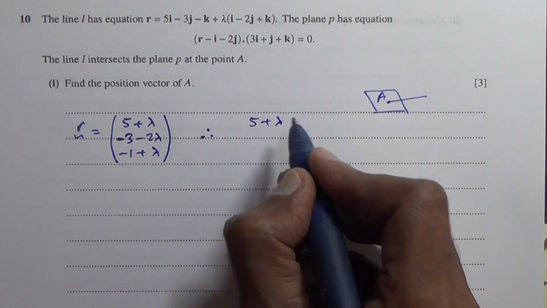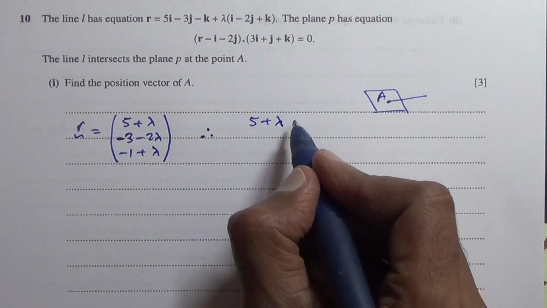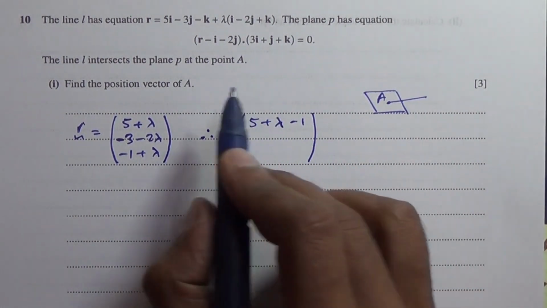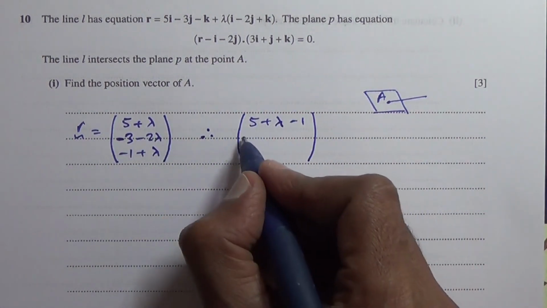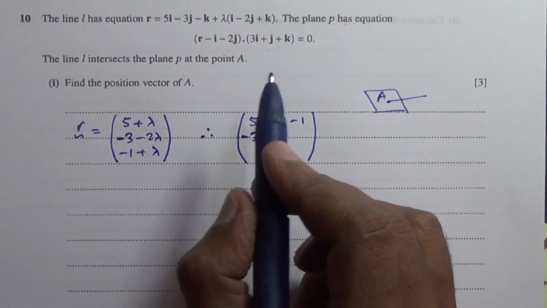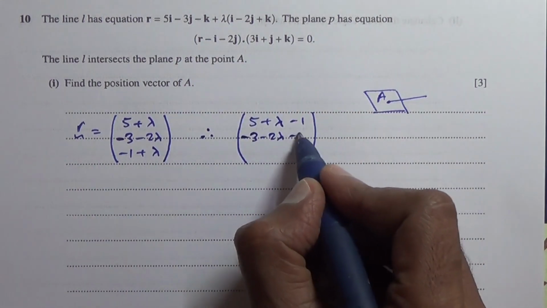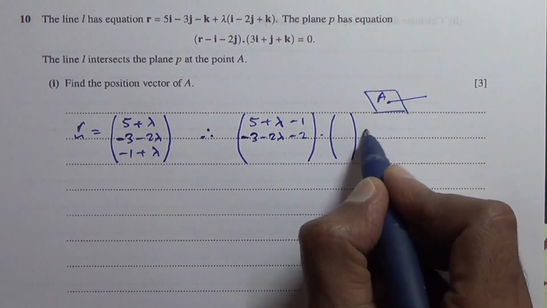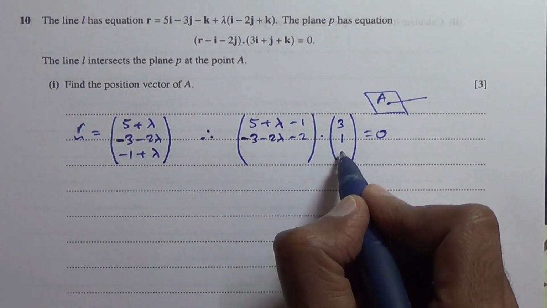So I've got, therefore, 5 plus λ minus i, that is minus 1. Then we've got minus 3 minus 2λ, and this one is going to minus 2. Of course this is going to dot product with all of that here, 3, 1, and then 1.